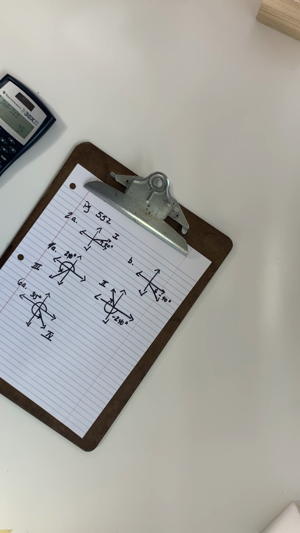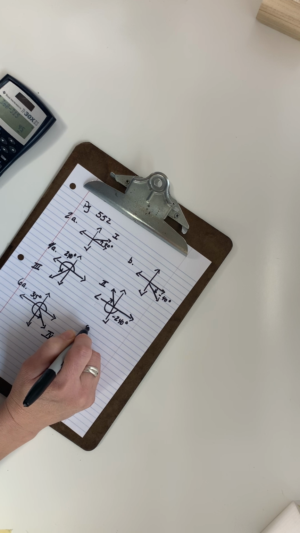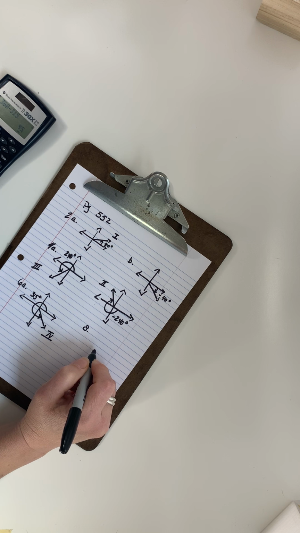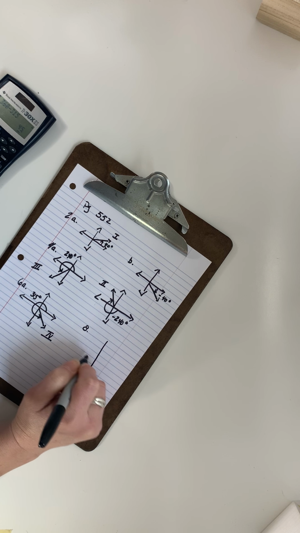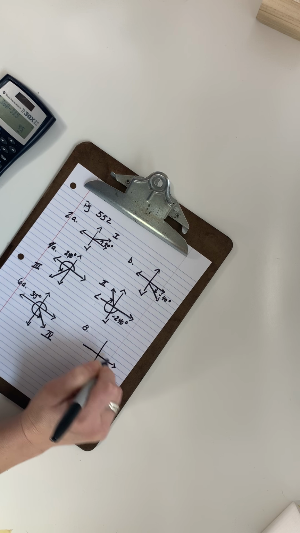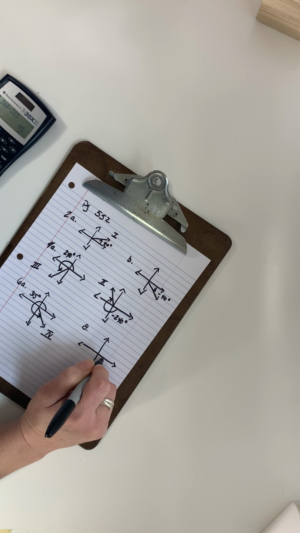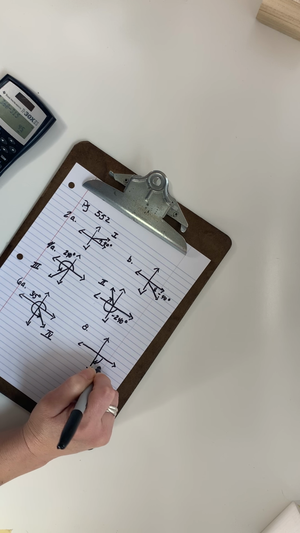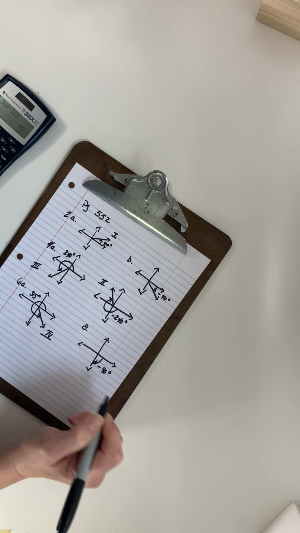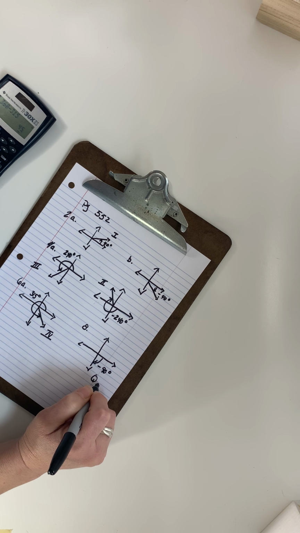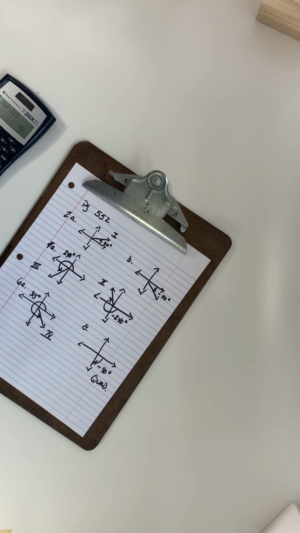All right, let's take a look at 6B. 6B tells us that there is no 6B. Fantastic. All right, now let's take a look at number 8. Number 8 says that we need a negative 90 degree angle. Okay, so if this is our initial side, we need to go negative, so that means we're going to go clockwise, and this is a negative 90 degree angle. And it said specifically if it was a quadrantal angle, we would label it. So we'll just label that quad there.